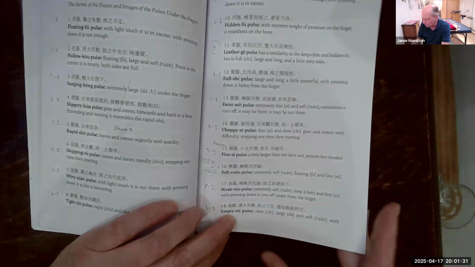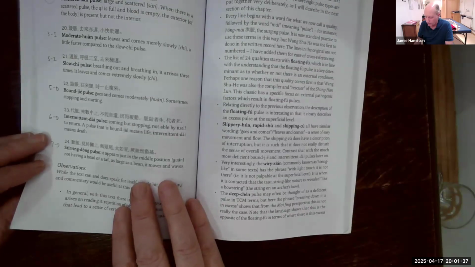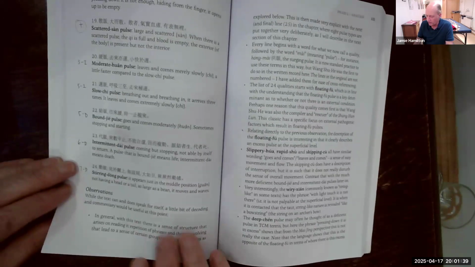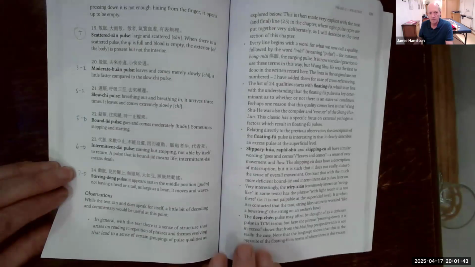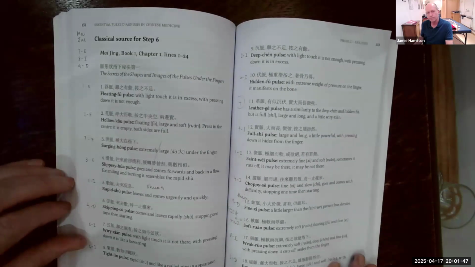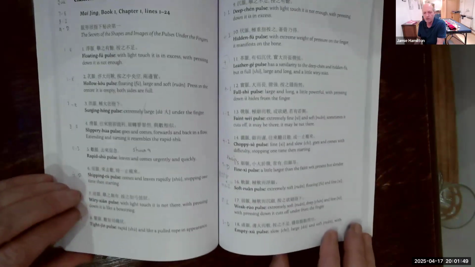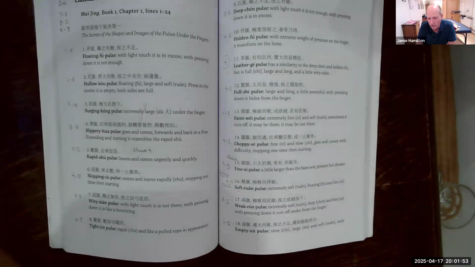Or is it an empty pulse, soft, large, slow, large and soft? When you press down, it hides from the finger, it opens up to be empty. So you can read those descriptions and figure out which one it is by reading a description in a book.